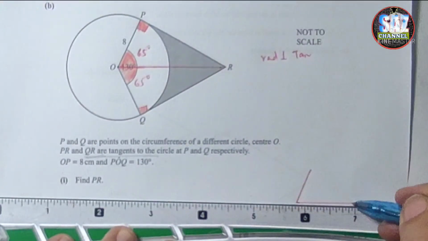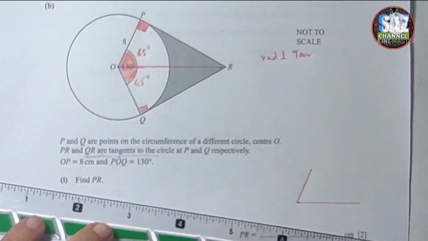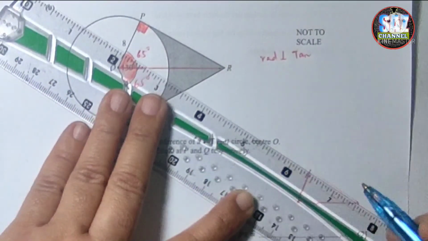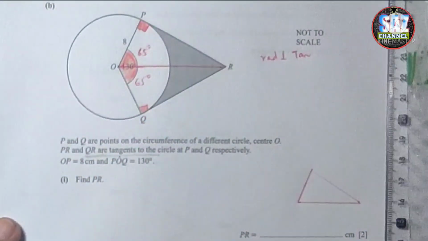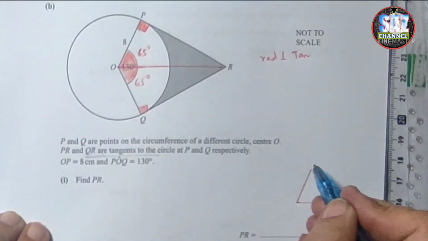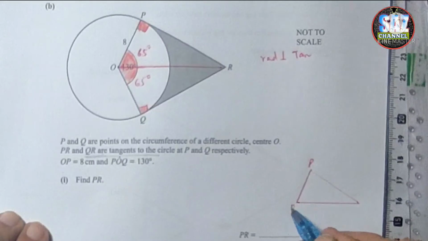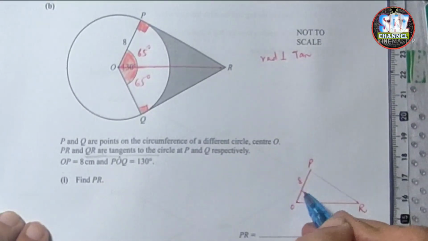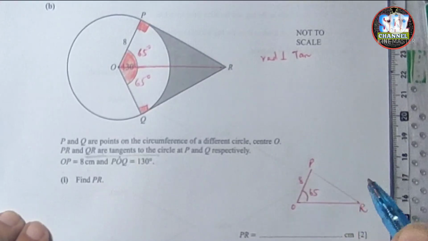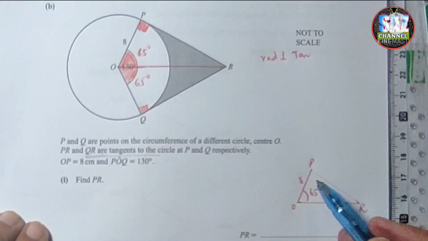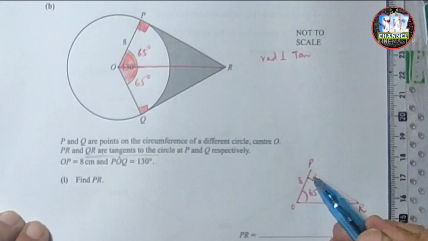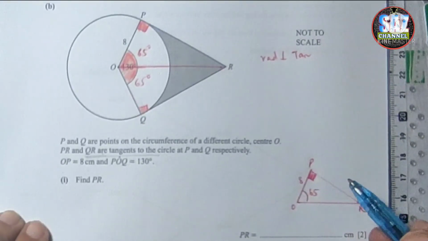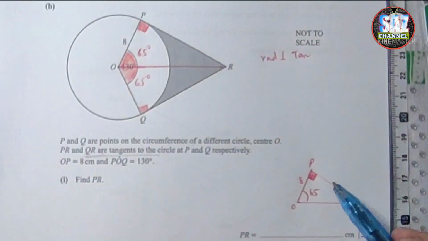Basically, we frequently use basic trigonometric ratios and Pythagoras theorem, so you should have good command of these two techniques. This is P, this is O, and this is R, and this is 8 and 65 degrees. We need to find this side, and I mark the 90-degree angle as well, so that we can differentiate clearly between hypotenuse, opposite and adjacent.